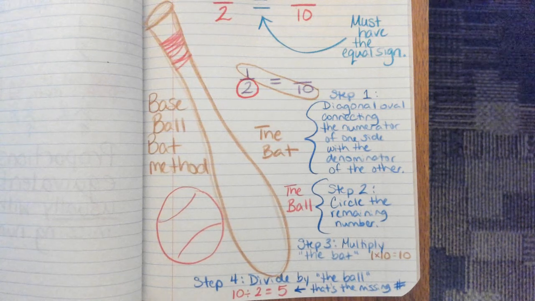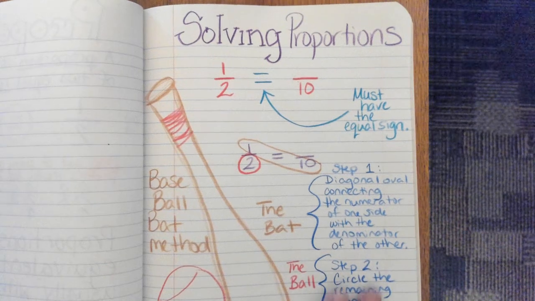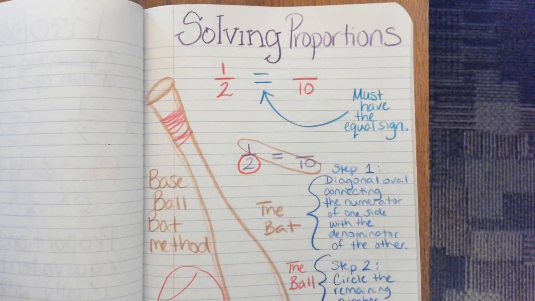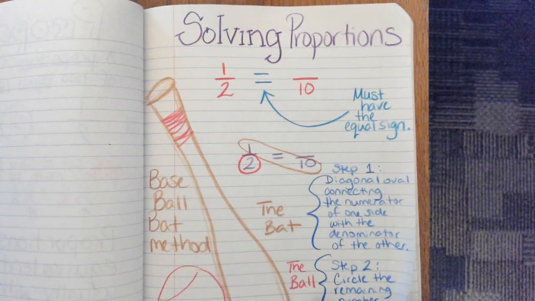Now, I'm going to tell you, I used to teach this differently, and so I'm kind of building this as a bridge video. So I'm going to tell you how I used to teach it. I'm going to use the same exact problem, okay?